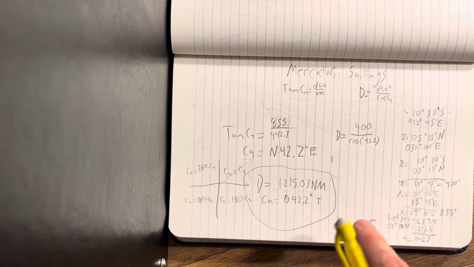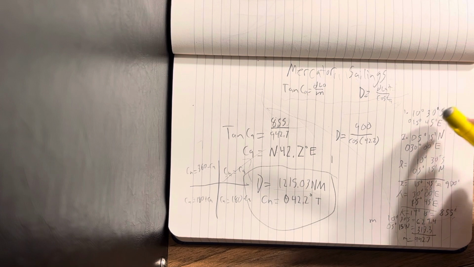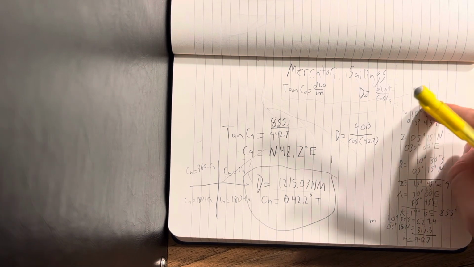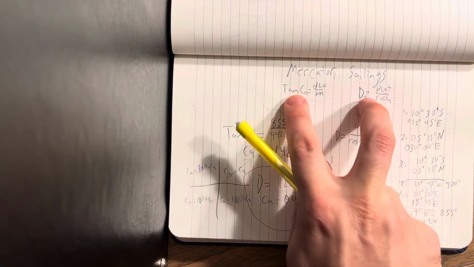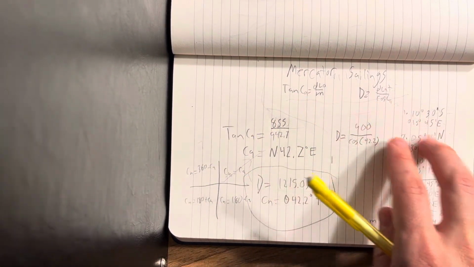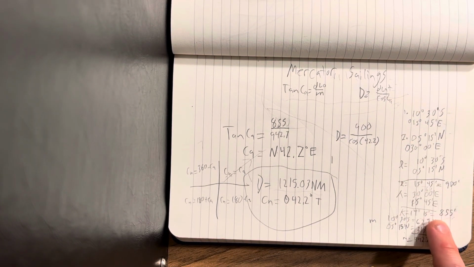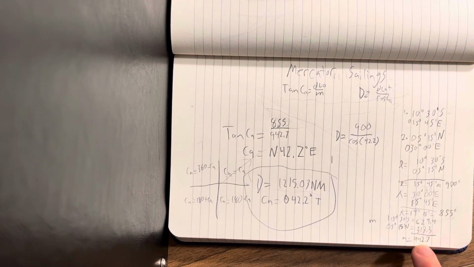That is how to do a Mercator sailing. You begin with two coordinates, two latitudes and longitudes of where you're coming from, where you're going to. And you only need these two equations. For those equations, you need to find the difference of latitude, the difference of longitude, and then you need to go into Bowditch to calculate your meridional parts, find your difference of meridional parts.